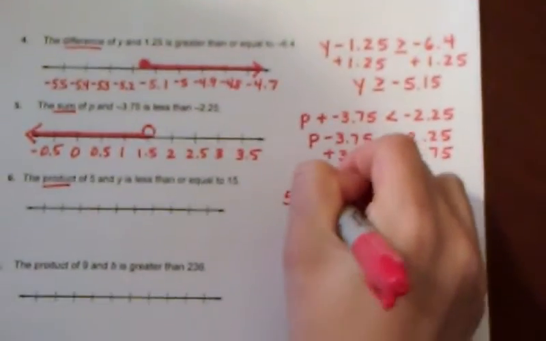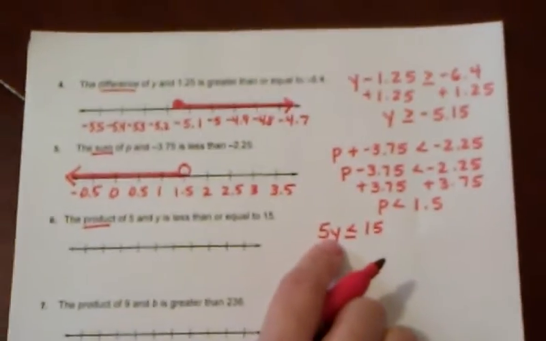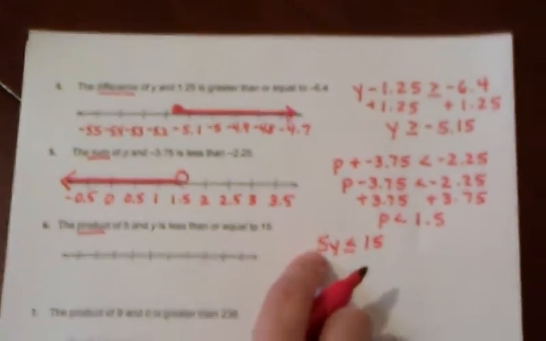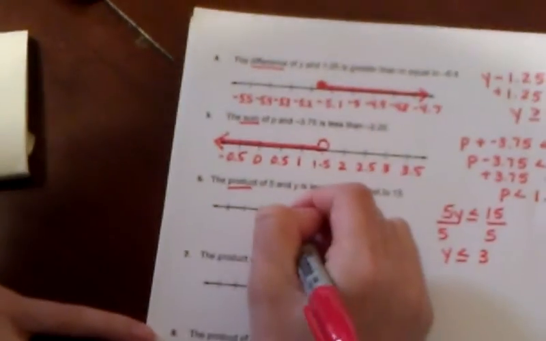Okay, and last problem that was requested is the product of 5 and y. Product means multiplication, so we have 5y is less than or equal to 15. To get y by itself, we use the inverse of multiplication, which is division. And now we have y is less than or equal to 3. Notice since I divided by a positive number, I did not have to change the direction of the inequality symbol.